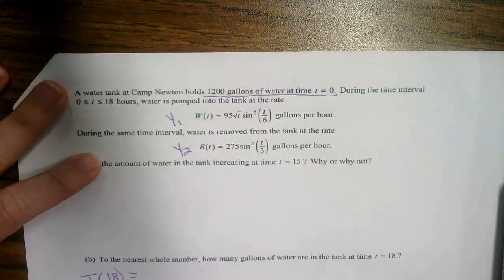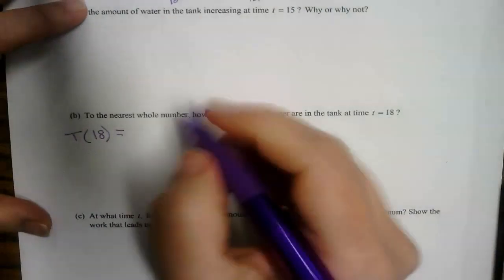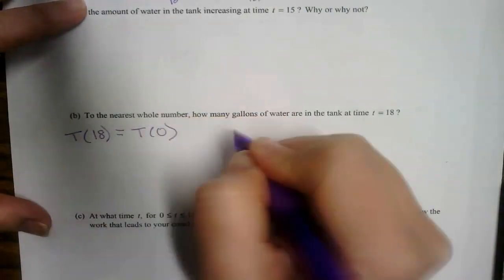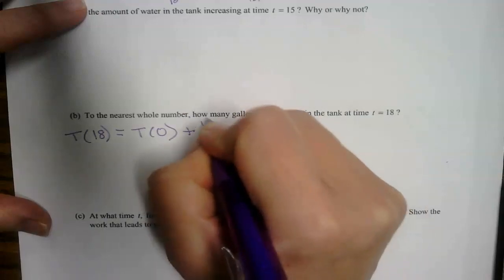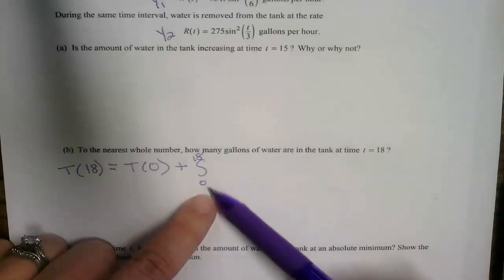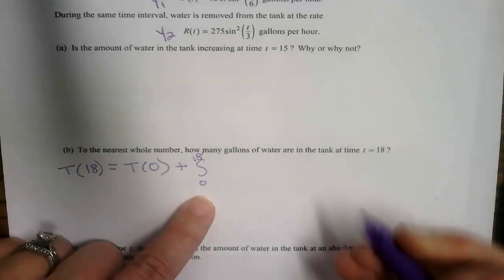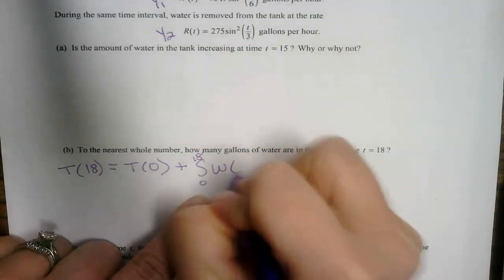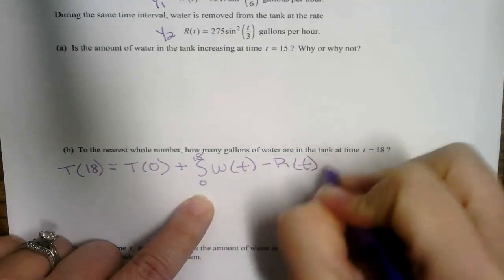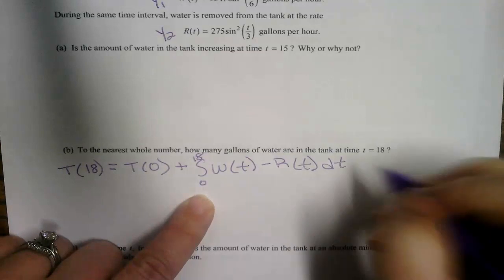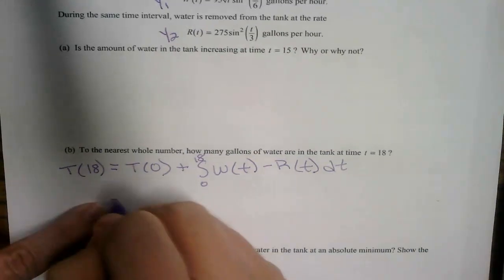If they give me a starting amount, I have to take that into consideration. So at t equals 0, we do have a start, and I'm going to add that to whatever we're trying to find. We're trying to find how many gallons are in there accumulated between 0 and 18, and I'm going to account for the water in minus the water out. That is the calculation we want to do in our calculator.